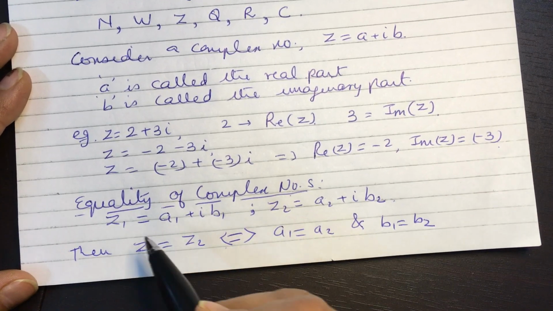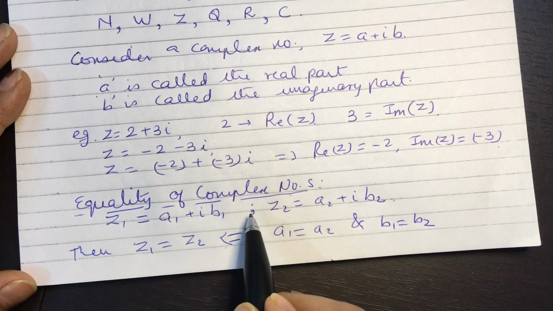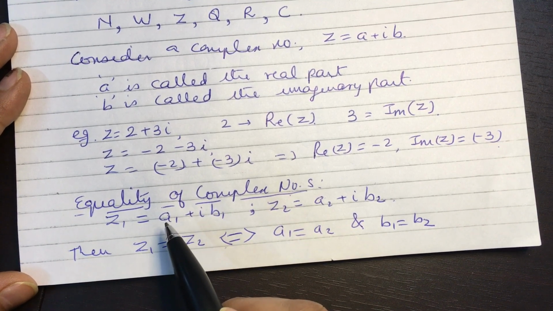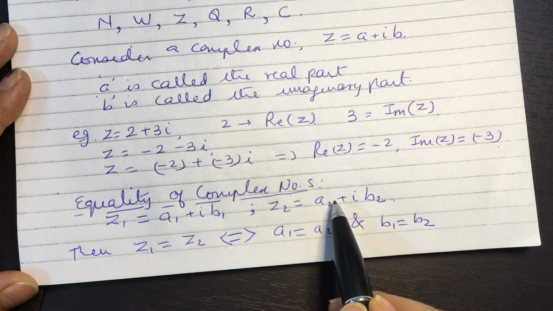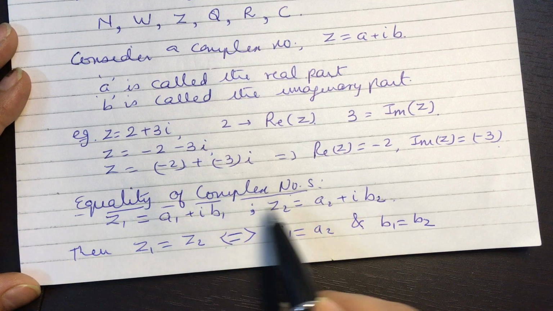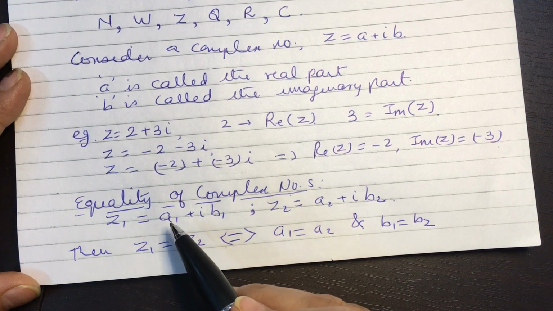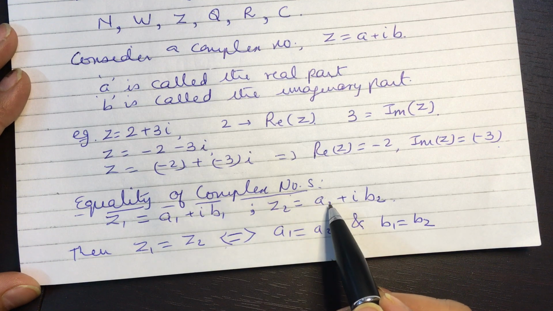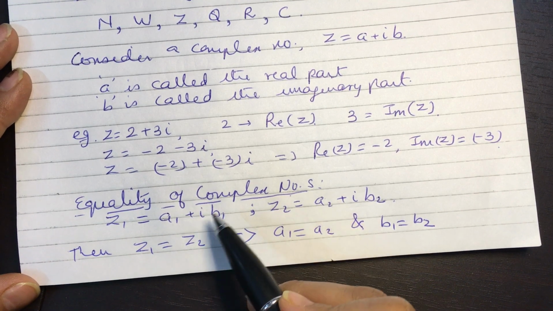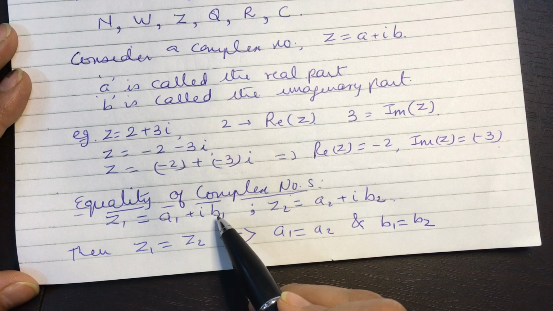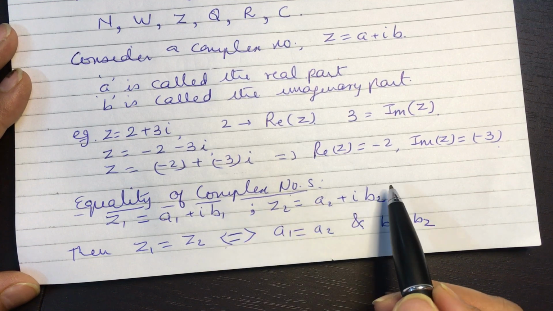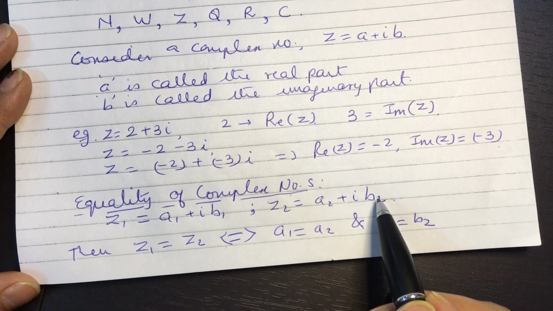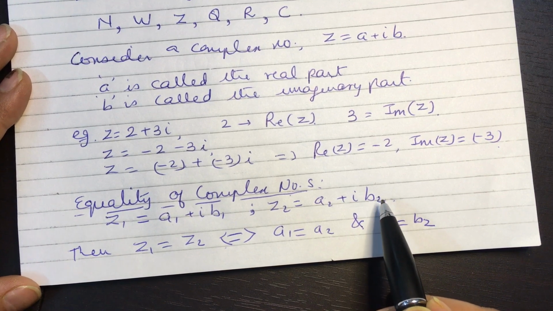This means that for the two complex numbers to be equal, the real part of z1 needs to be necessarily equal to the real part of z2, and the imaginary part of z1 necessarily needs to be equal to the imaginary part of z2.